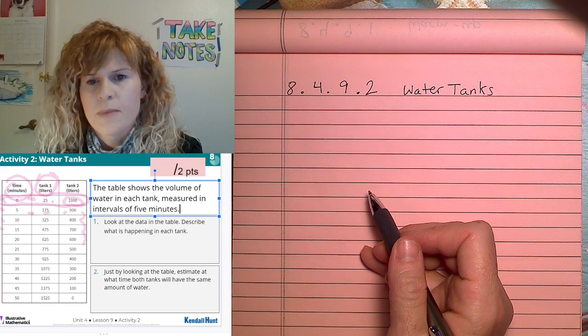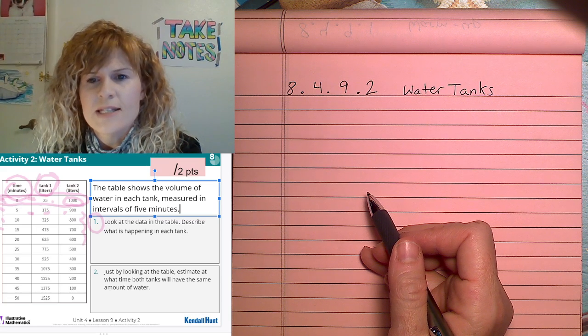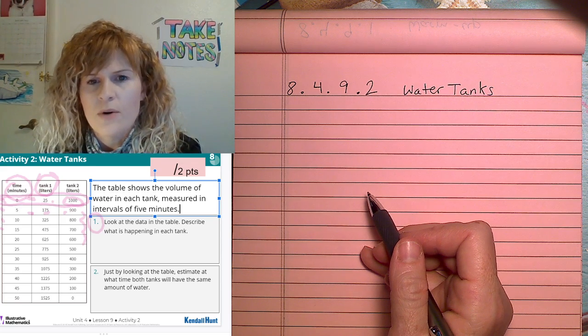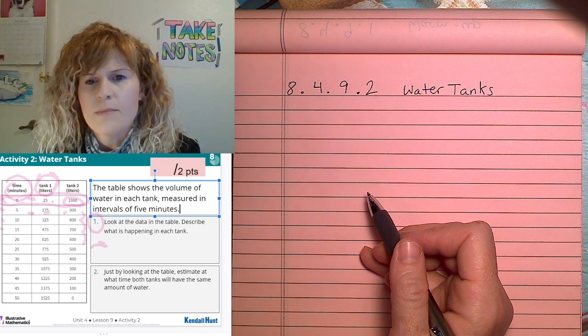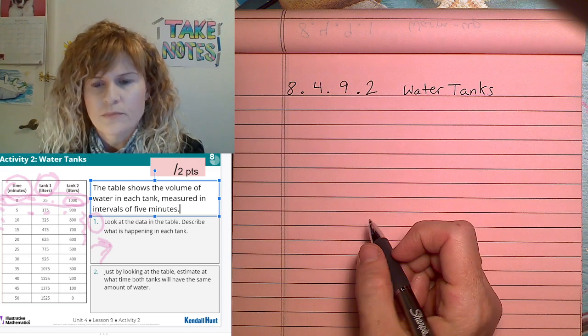Question number 1. Look at the data in the table. Describe what is happening in each tank. I want you to pause the video, look at the data in the table, and then type in the box what's happening in each tank. Go ahead and pause and do that now.